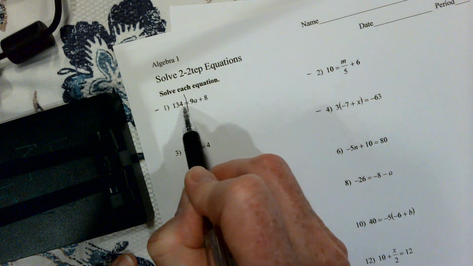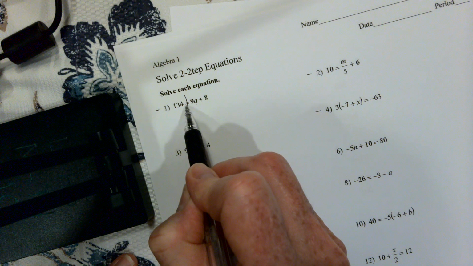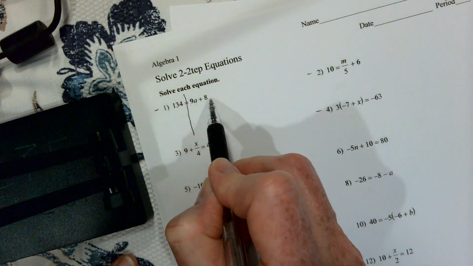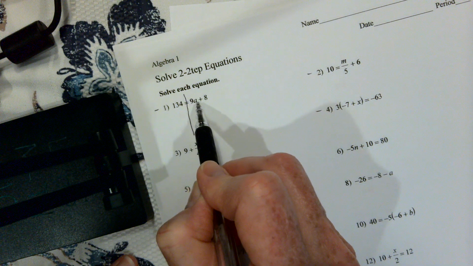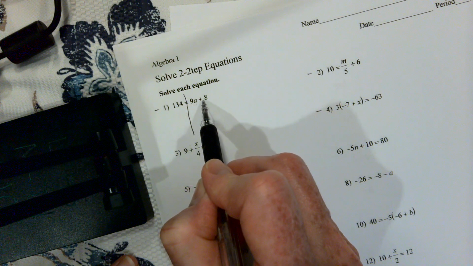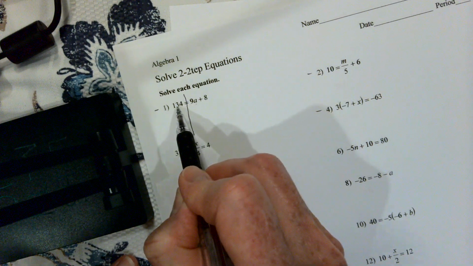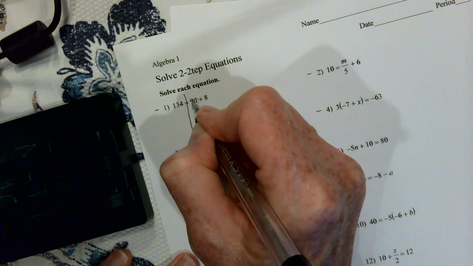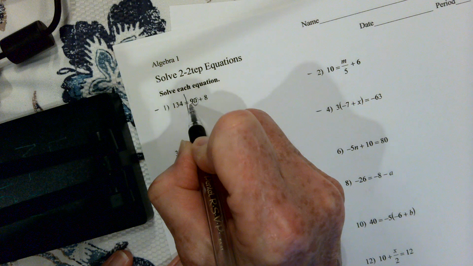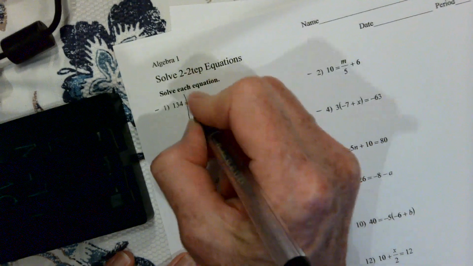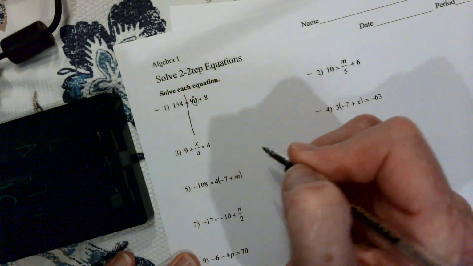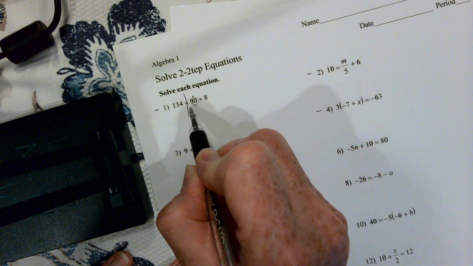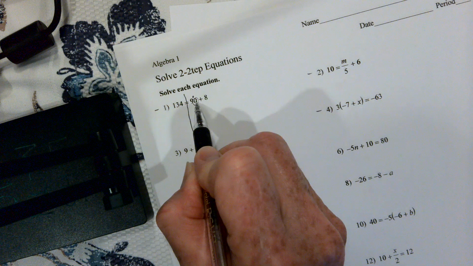This equation means 134 equals 9 times some number plus 8. Okay, so what number times 9, add 8, equals 134. Now I have to get A by itself. I know that 9 mashed next to A means multiply. Multiply is in between there. And I've got addition. So I look at this and go, I need to get the A by itself.